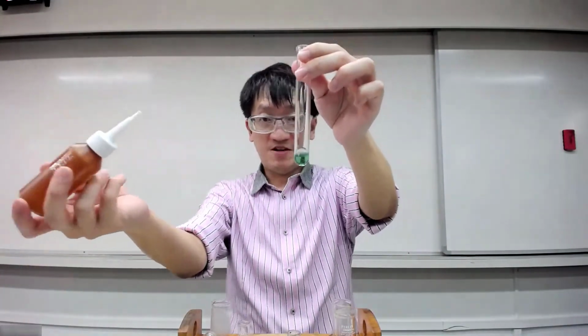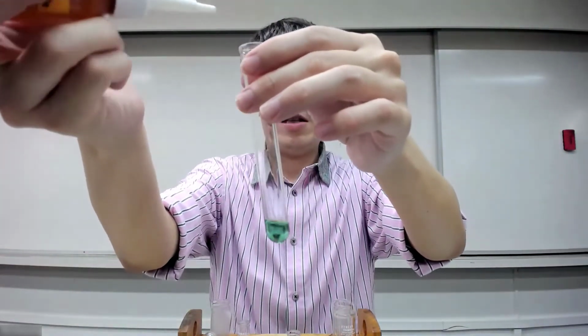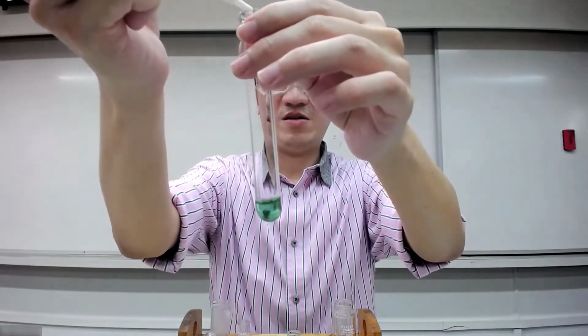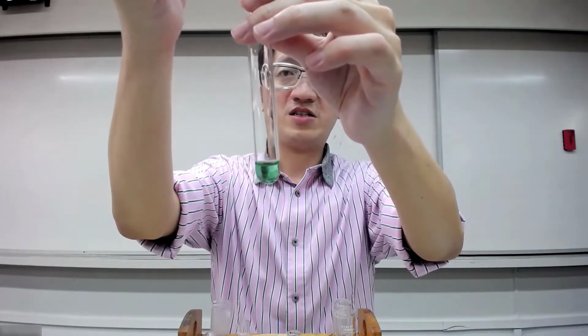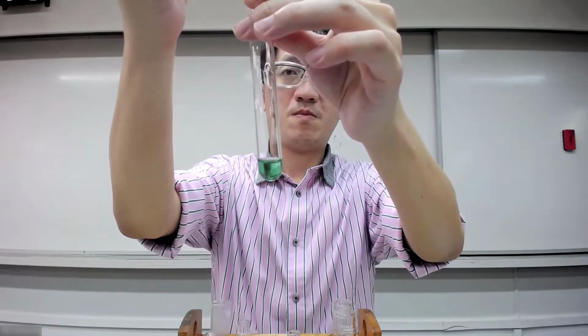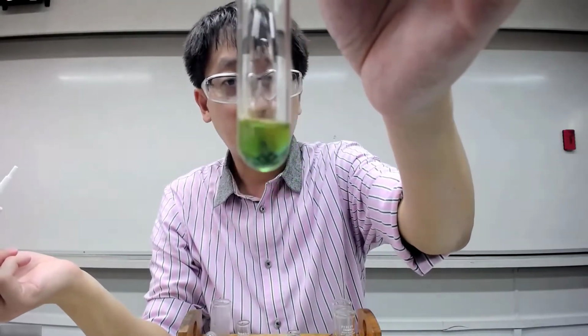Please observe, because many students can't get this right. I'm going to add 1 drop first, just 1 drop. What do you notice after adding 1 drop?